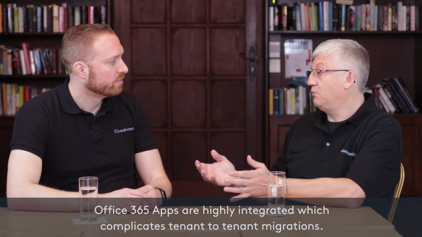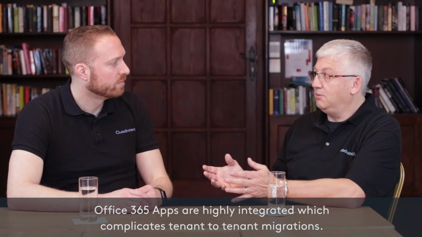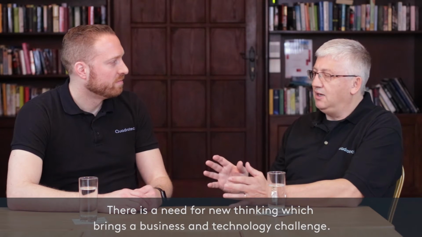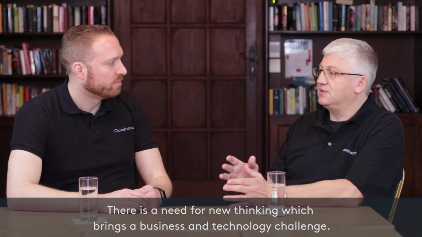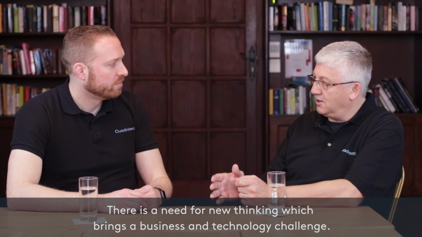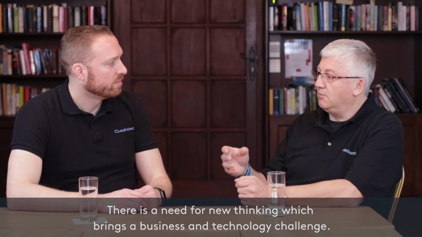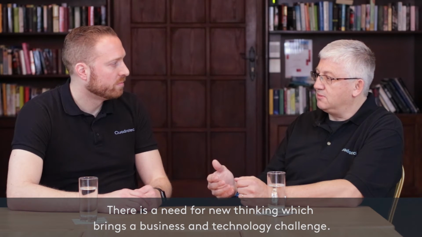And so it means that when you're thinking about doing a tenant-to-tenant migration, some of the old thinking, which said, let's just transfer mailboxes from this business to that business, or let's take all these SharePoint files and move them over there, that thinking is null and void, totally invalid in the new world. And that's a business challenge. It's a technology challenge. And also for ISVs like Quadrotech, I think it's a challenge to come up with the tools, the methods, the advice that you can share with customers who want to do that kind of transformation.